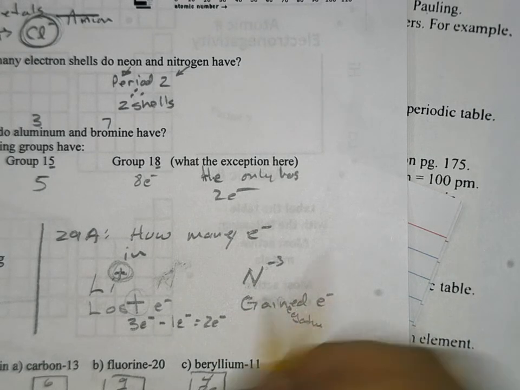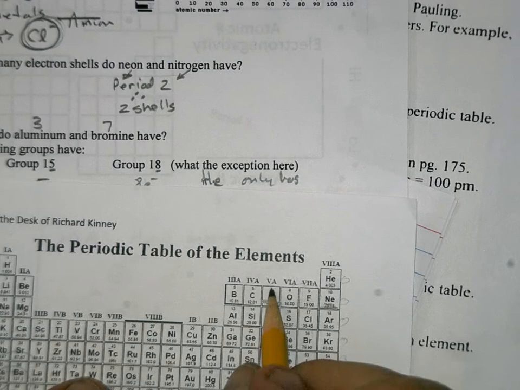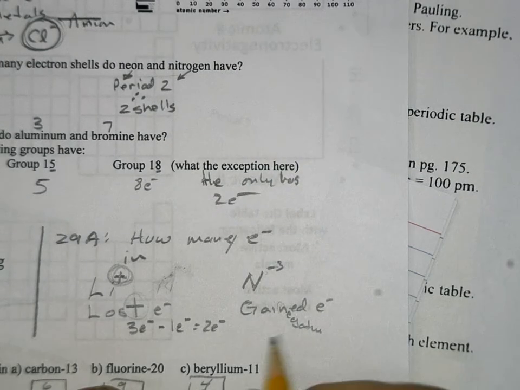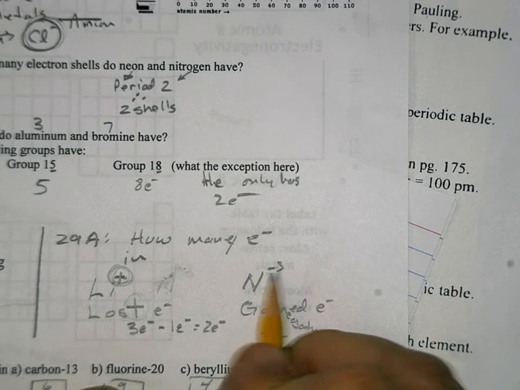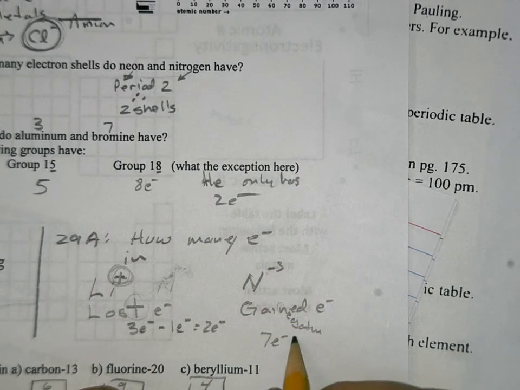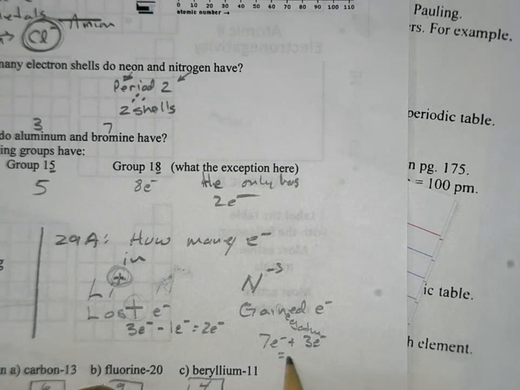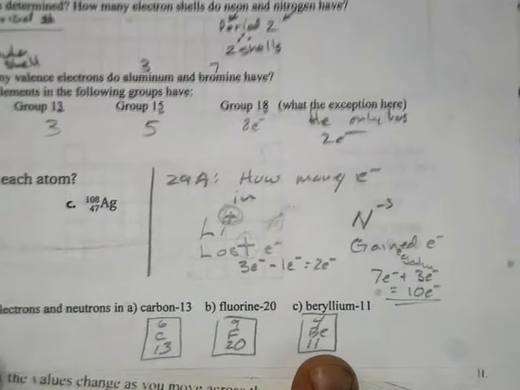Anyway, normally, nitrogen over here, nitrogen normally has 7 protons. Well, it always has 7 protons. Normally it'll have 7 electrons, but it's gained electrons. And actually, since it's got a negative 3, it's gained 3 electrons. So 7 electrons plus 3 electrons will equal a total of 10 electrons in there. So that works. Number 30, almost done here.